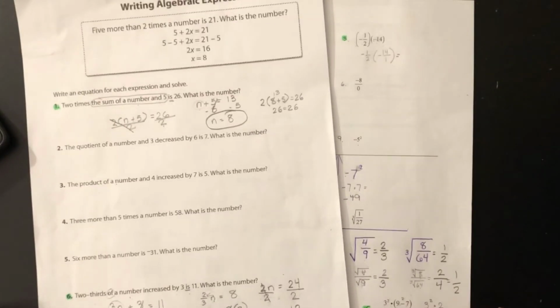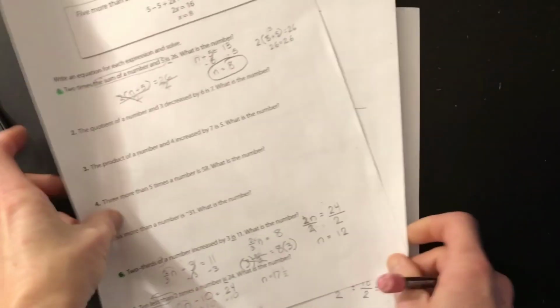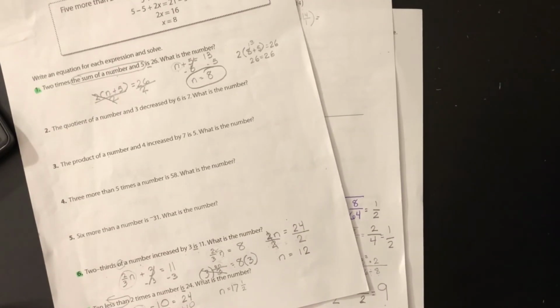Go ahead and finish these pages, and you are good.